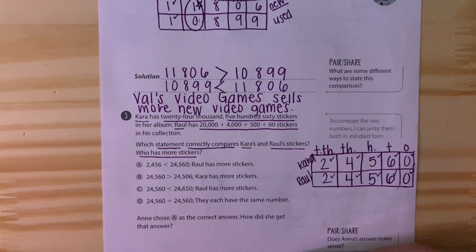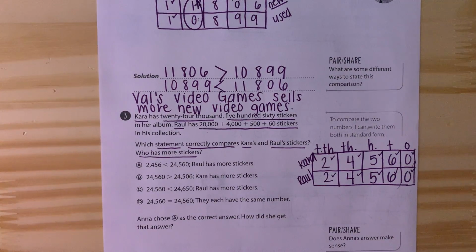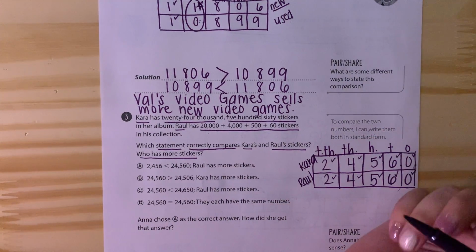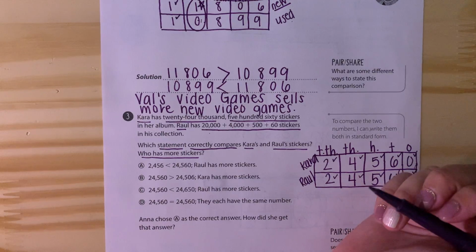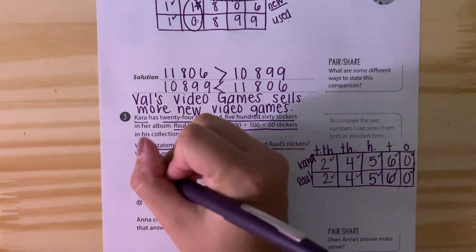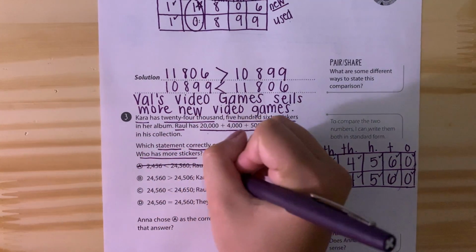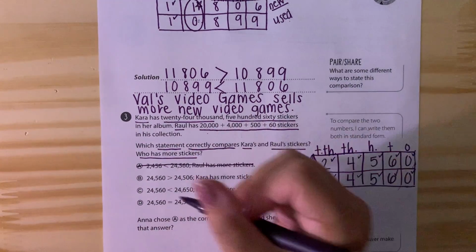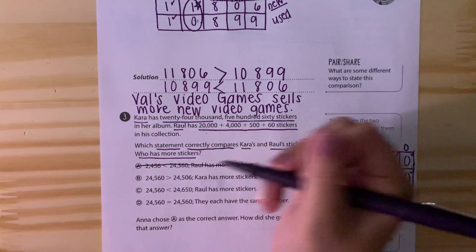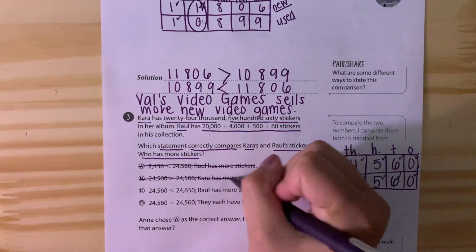And because we know that, we can cross out every multiple choice option that doesn't say these numbers are equal. So if they have a greater than sign or a less than sign, we know they are not correct. So we can cross out A with just one single line because it's saying less than. B is saying greater than, so we know that's wrong.